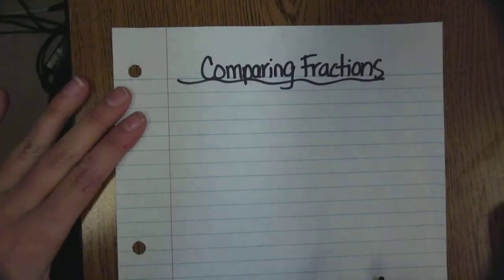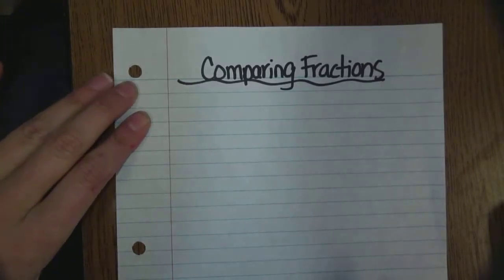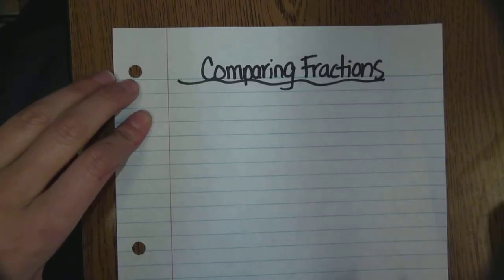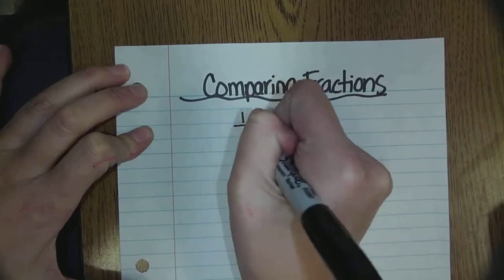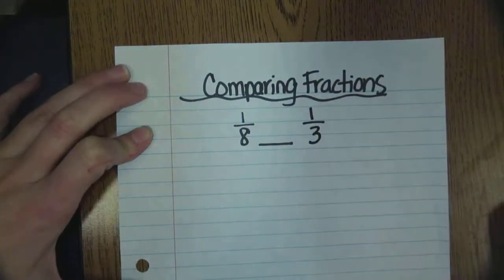This video is to show you how to compare fractions. In class, we've talked about many different ways to compare fractions, but our best way is to use pictures, number line, or change the different denominators to match, to be like denominators. First way I'm going to show you is we are going to use 1/8 and compare with 1/3.